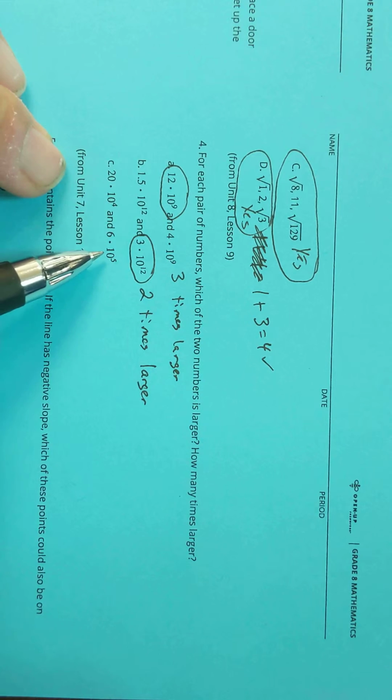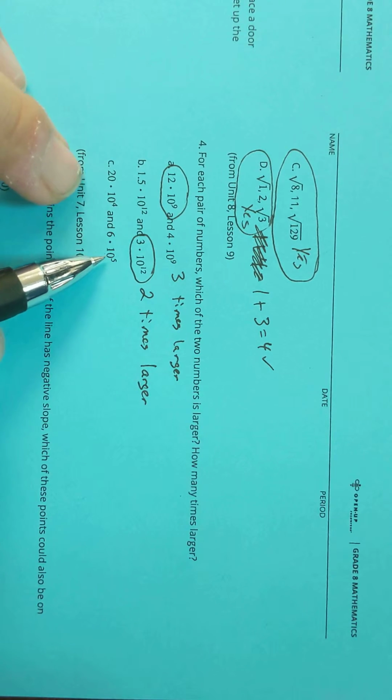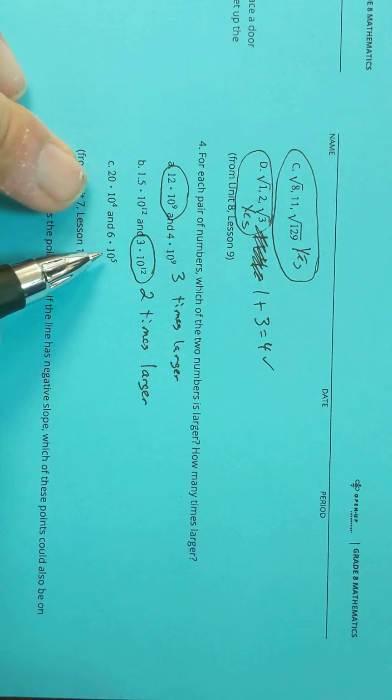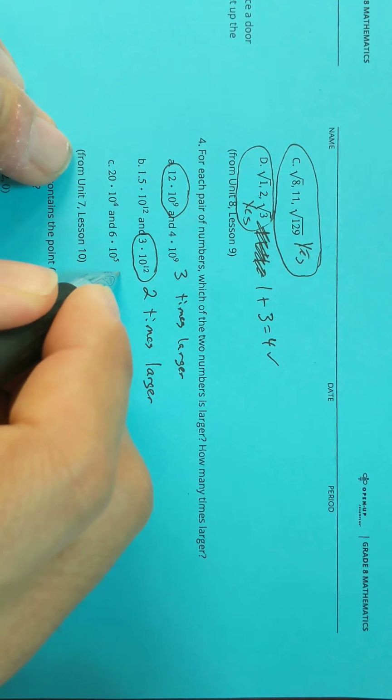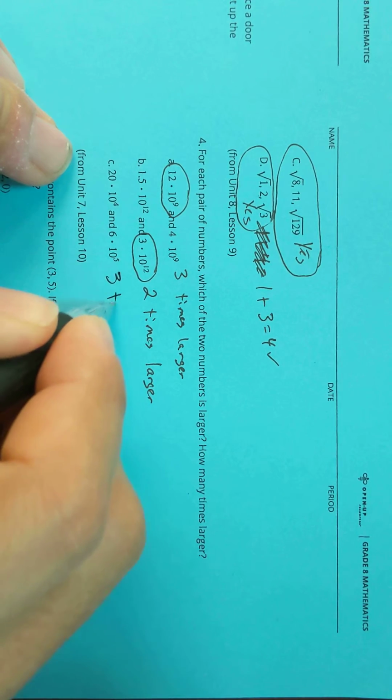This one here is 10 times bigger with just the exponents, so we'll multiply by an extra 10. But the 6 is smaller, so we have to factor that in as well. We could divide that by about 3. 18 divided by 3 would be 6. So instead of being 10, it's going to be closer to 3 times larger.